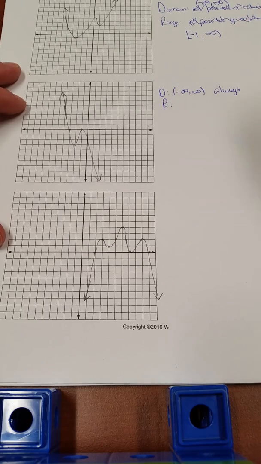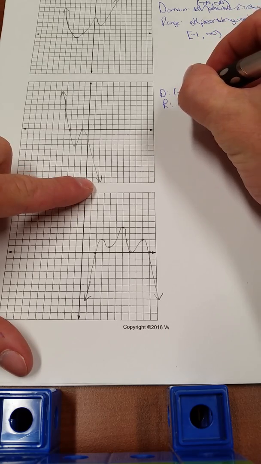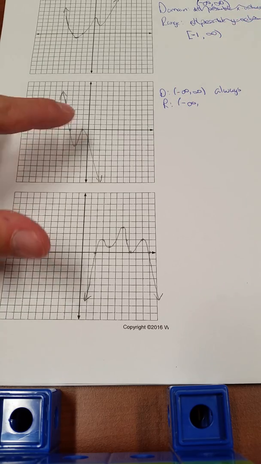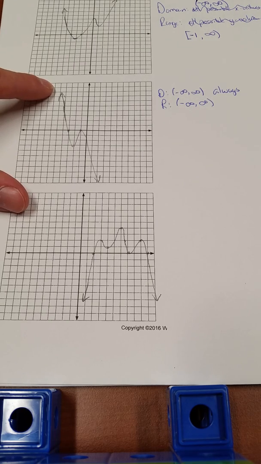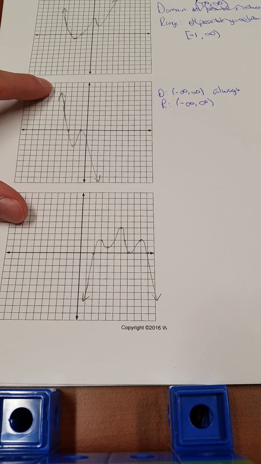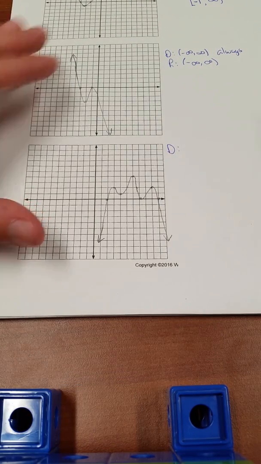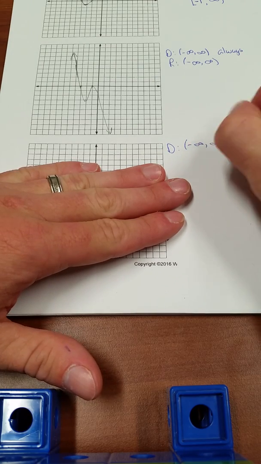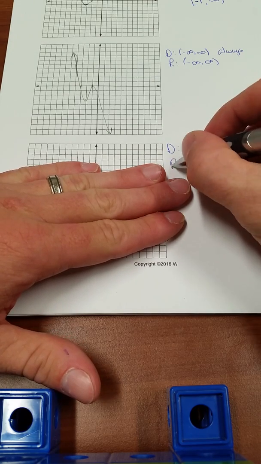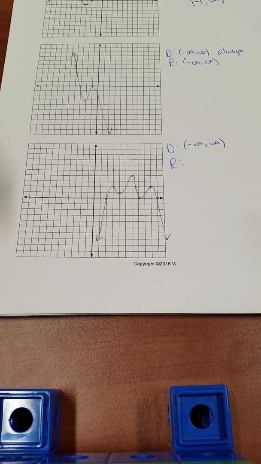Your range for this function, bottom to top, it's got an arrow going down, so that means negative infinity. This one's got an arrow going up, positive infinity. So the range is also negative infinity to positive infinity on this particular function. Down here, domain, without even looking at the graph, we know it's negative infinity to positive infinity. Range, bottom to top. I want you to try the range on your own right now. Pause the video, do the range on your own, then look back at it.